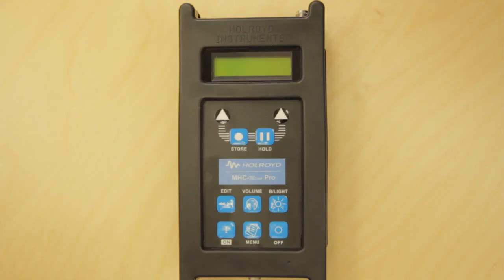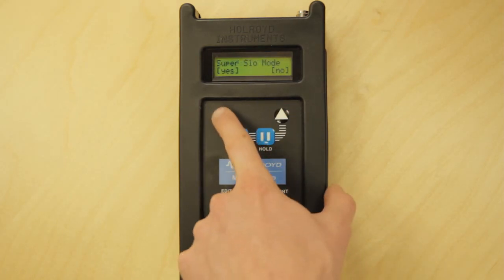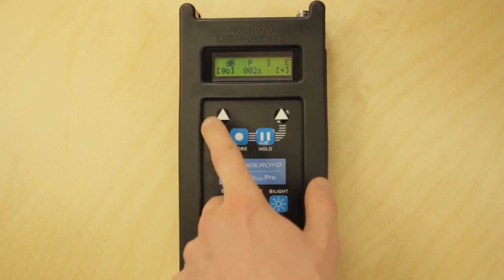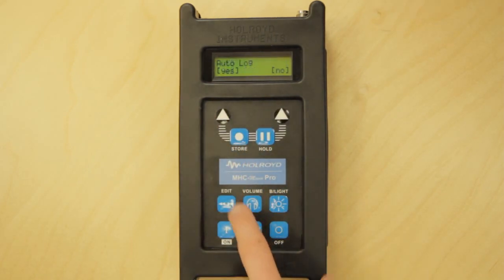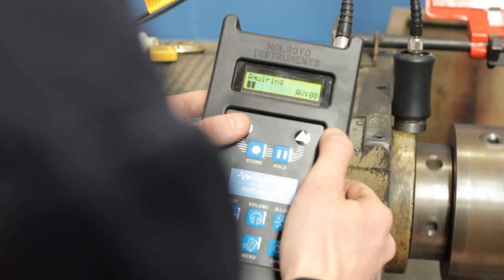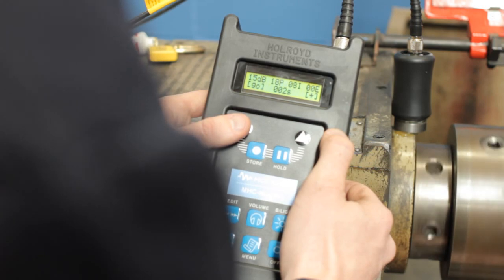How to take a super slow mode reading. Taking a super slow measurement is similar to taking a standard measurement. Turn the Memo Pro on. Choose super slow mode instead of standard mode. Attachment of the sensor is identical for both methods. Super slow mode requires the user to enter the approximate rotation speed in seconds per revolution. Once entered, the MHC Memo Pro acquires measurements from 9 revolutions of the rotating element being tested. A number of parameters are then displayed: peak, intensity, extent, and dB.